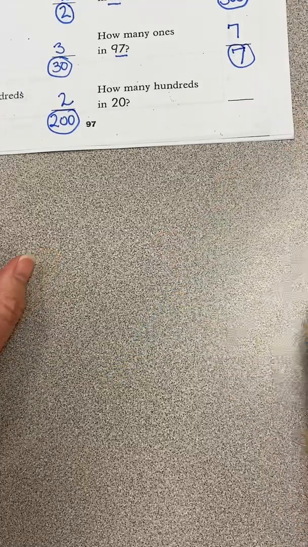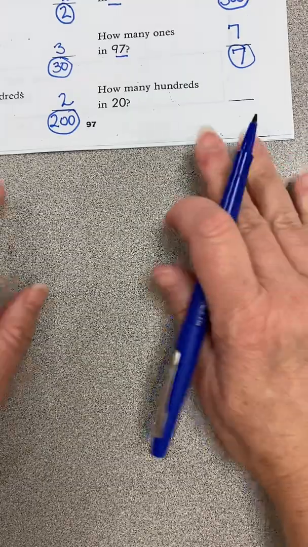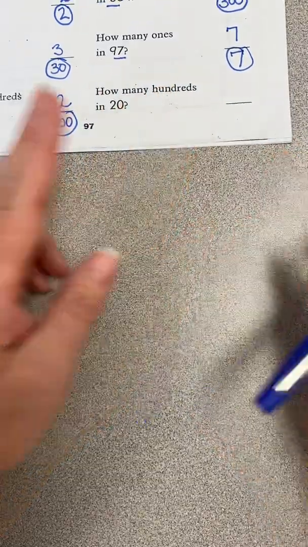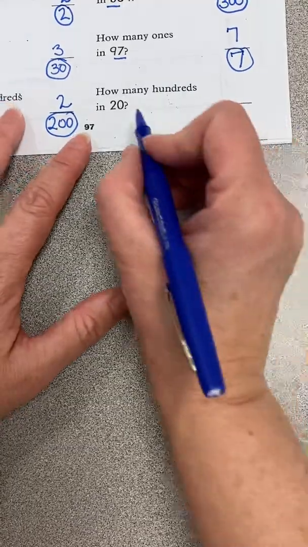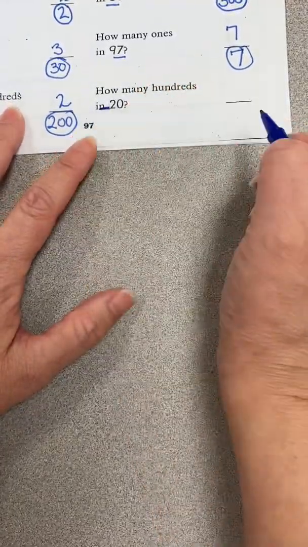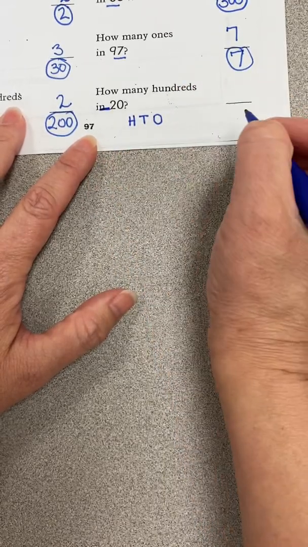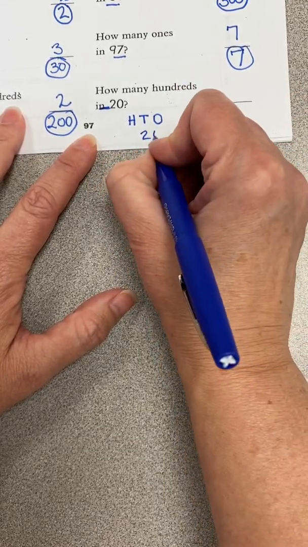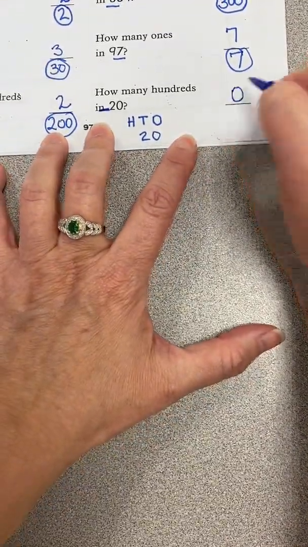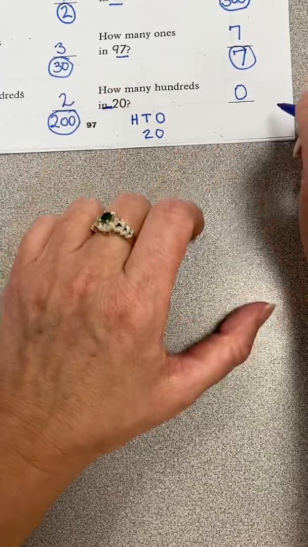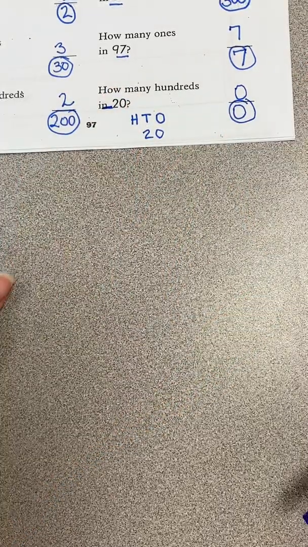And the last one. How many hundreds in 20? That one's a tricky one too. Let's look. It's a 2-digit number, so are there any hundreds? No, there's not any hundreds, because our 100 place would be right here, because it's hundreds, tens, and ones. So if we have 20, we don't have any hundreds. So that would be the same as having a 0. And we know that that would be equal to 0.